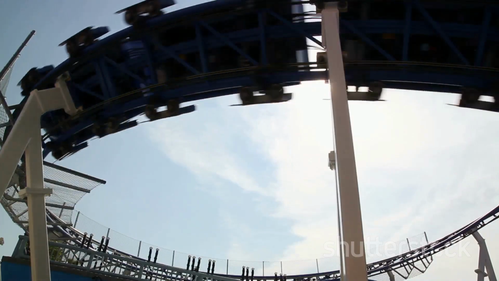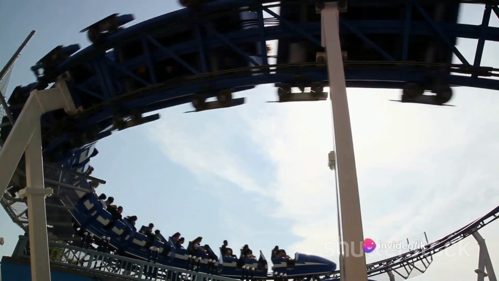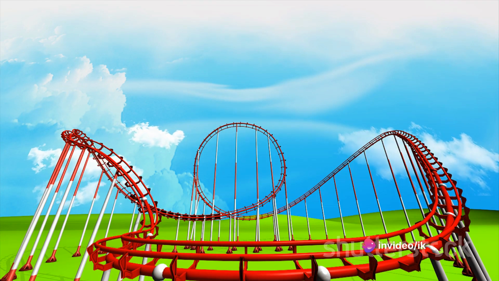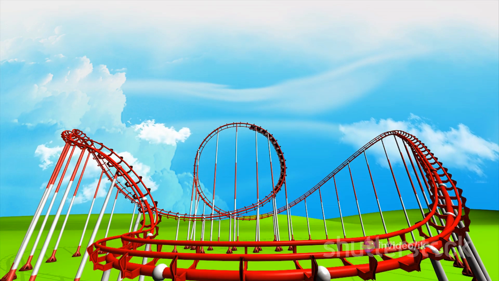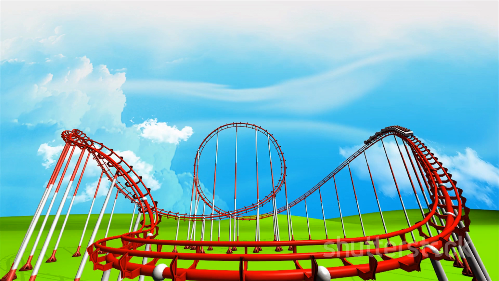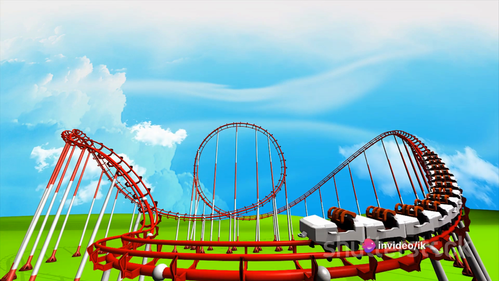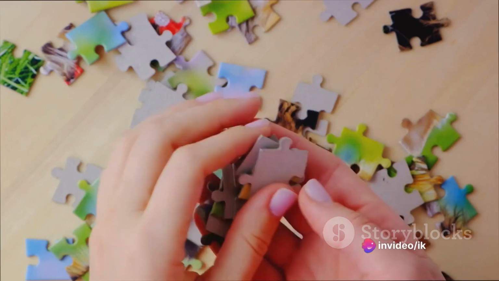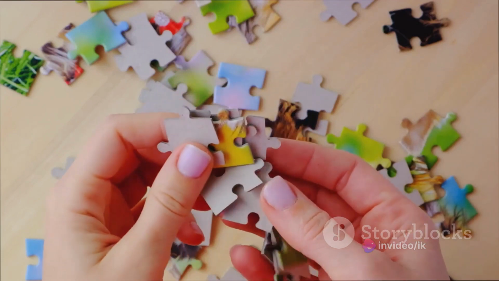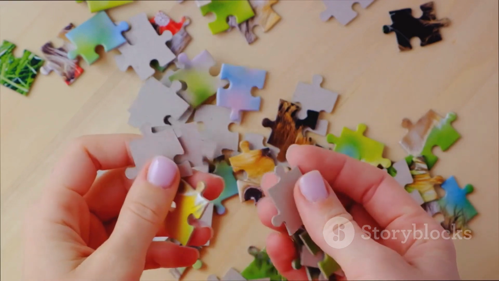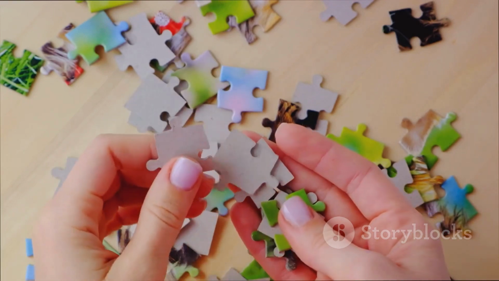Now, you might be wondering, what happens if one condition is true and the other is false? Well, with the AND block, even if one condition is false, the entire statement becomes false. It's like the roller coaster gatekeeper saying, sorry, you can't ride unless you meet both conditions. So, with the AND block, both conditions must be true for the result to be true. Simple, right? It's like a puzzle where every piece must fit perfectly. If even one piece is missing, the puzzle isn't complete.